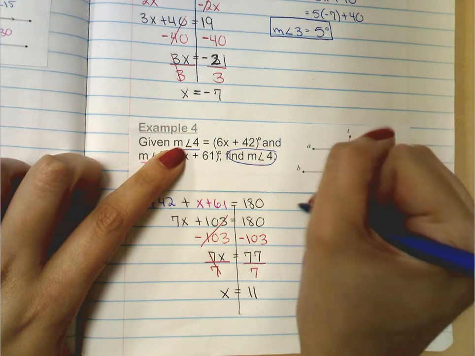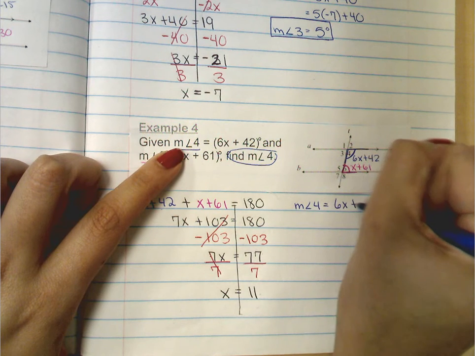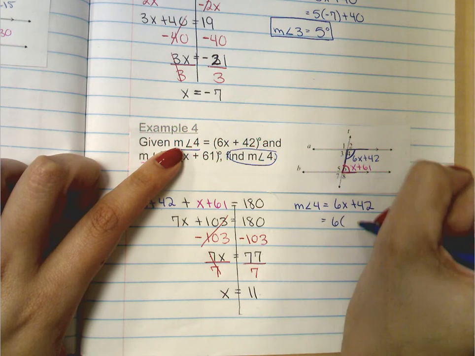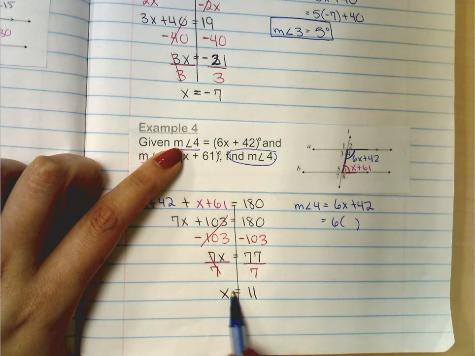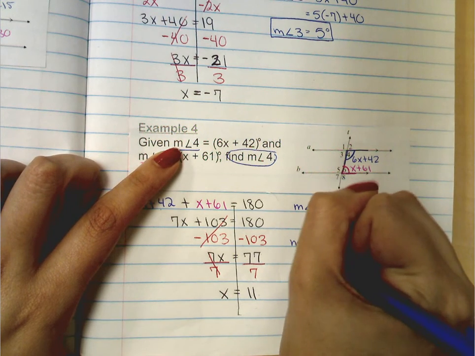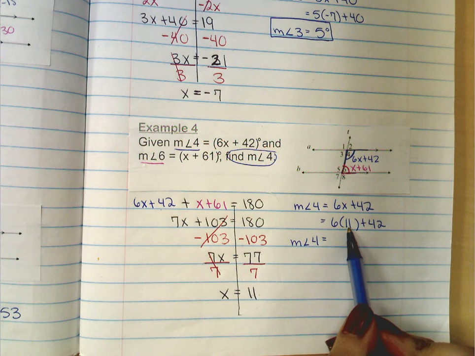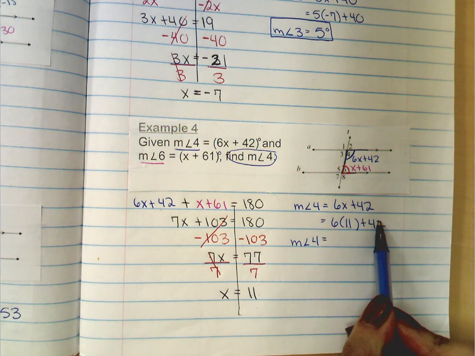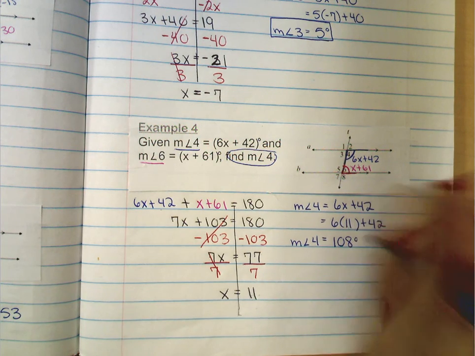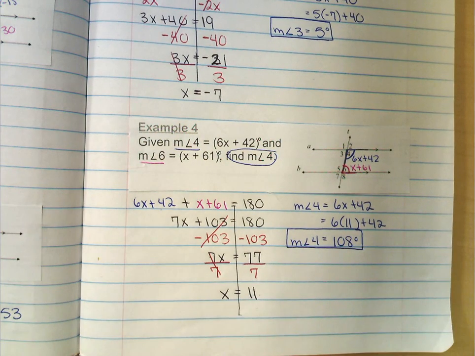So the measurement of angle 4 is 6x plus 42. I'm going to replace my x with the 11 that I got, and then I am going to multiply this. 6 times 11, that's 66, and then plus 42, that's 108. So my final answer, the measurement of angle 4, is 108 degrees.